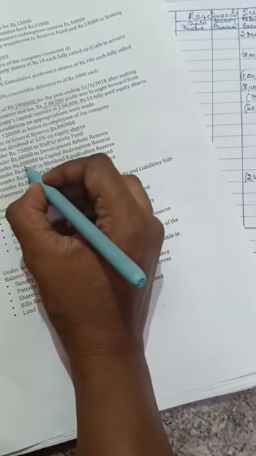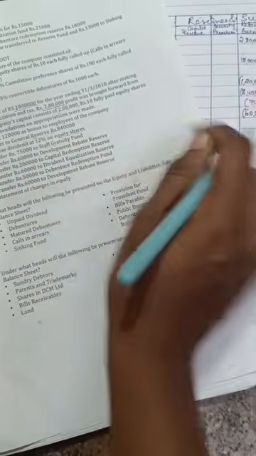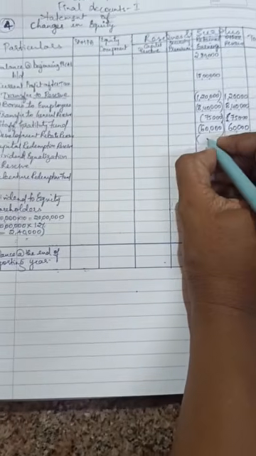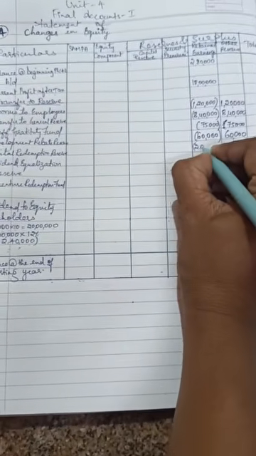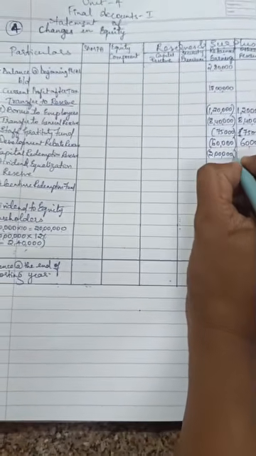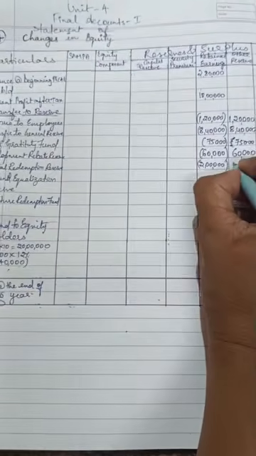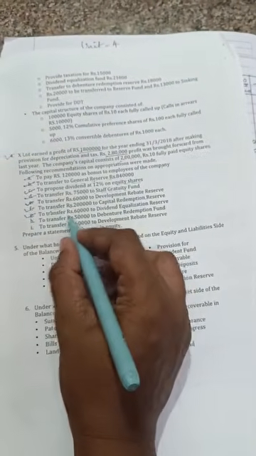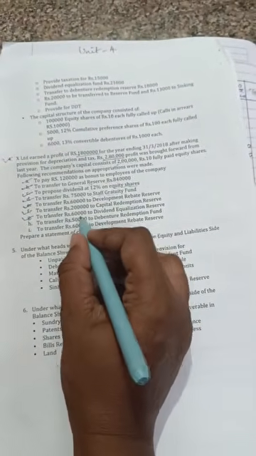Then comes the transfer of 2 lakh to capital redemption reserve. We will transfer 2 lakhs to capital redemption reserve. Then to transfer 60,000 to dividend equalization reserve.